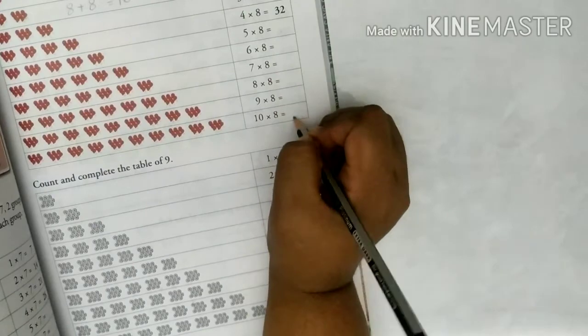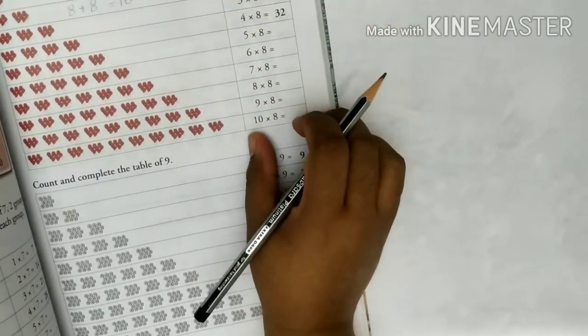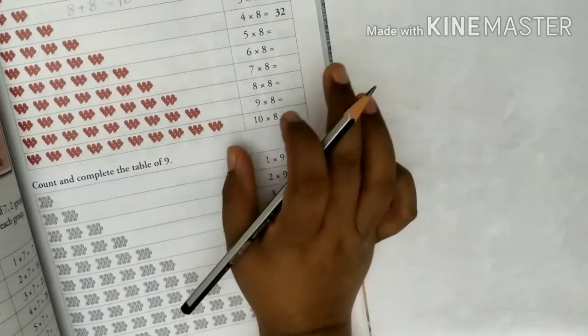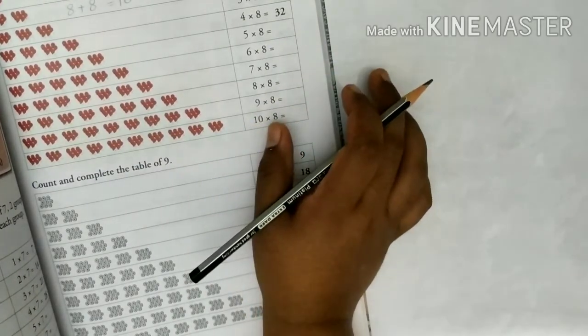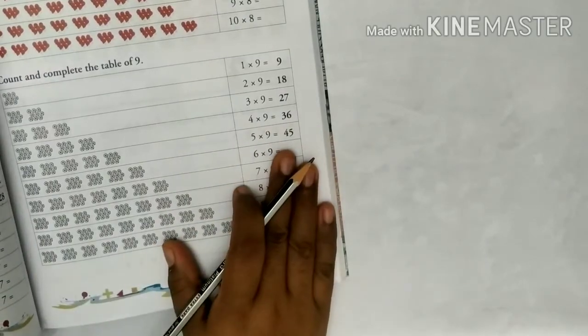Now count all this and write this, okay? And then rub it off and write the multiplication table yourself, right? And check whether you have learnt it properly. And cross check your answer with the image which I had sent you. Okay, and do this page also.